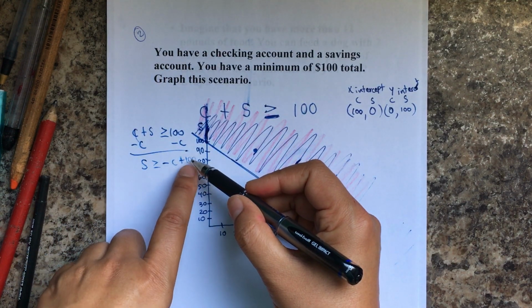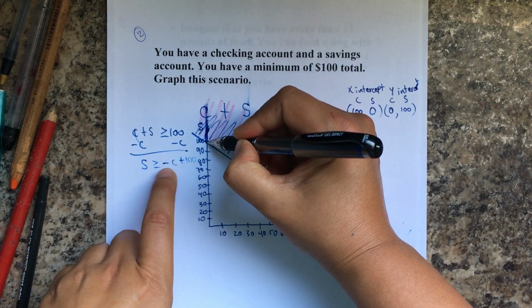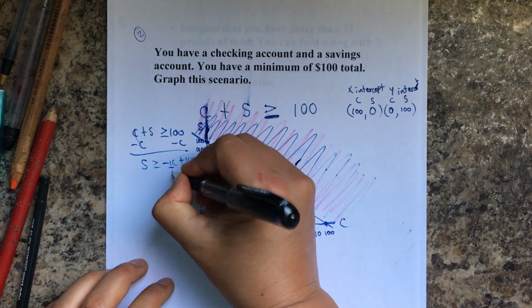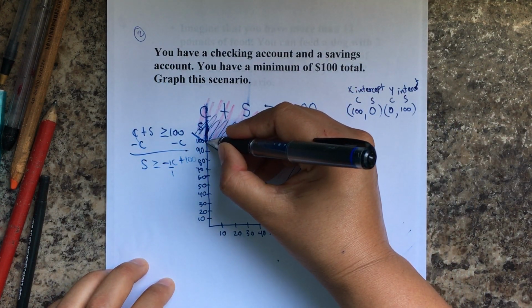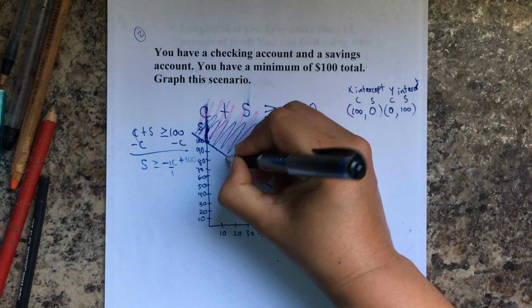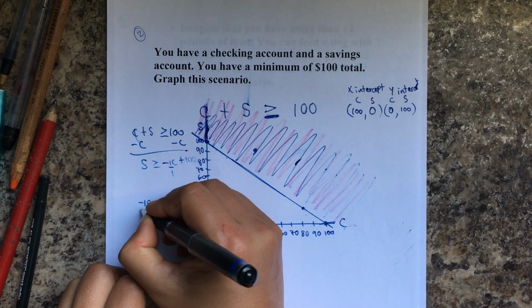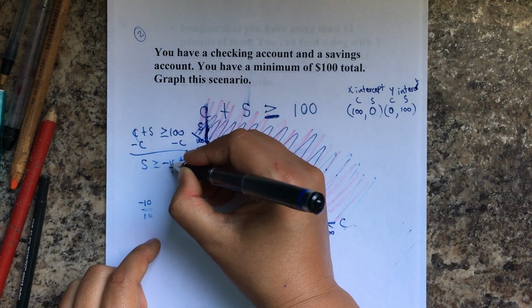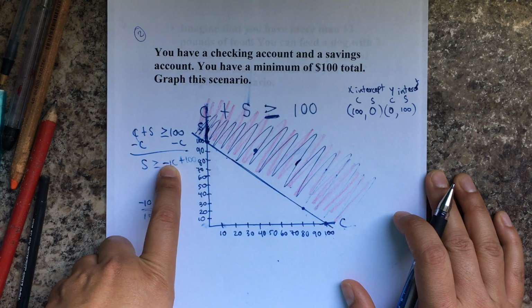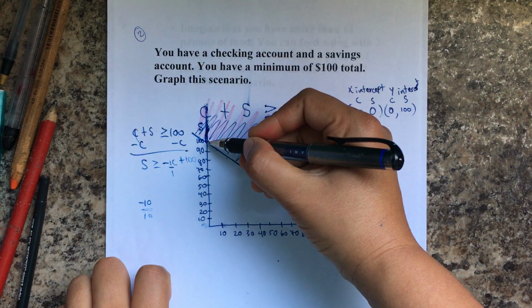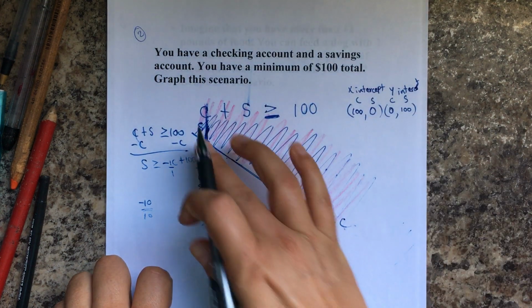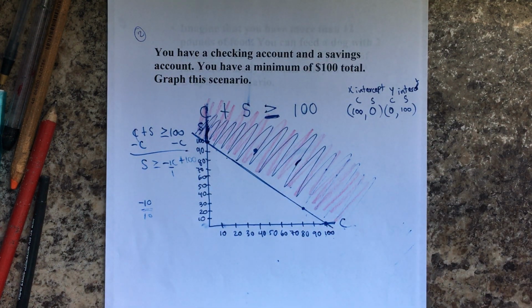So this is the initial point, always the y-intercept, right there. Go down 1 for every 1, because this is negative 1 over 1. So it's the same as if you go down 10 for every 10, because negative 10 over 10 is the same as negative 1 over 1. Negative 10 divided by 10 is negative 1, so that's it. So negative 1 over 1, or negative 10 for every positive 10, and that's your slope for where to follow the line. Okay?